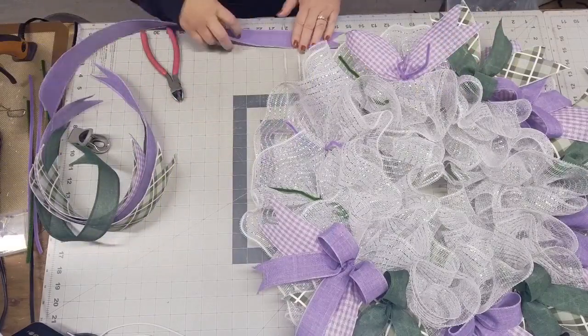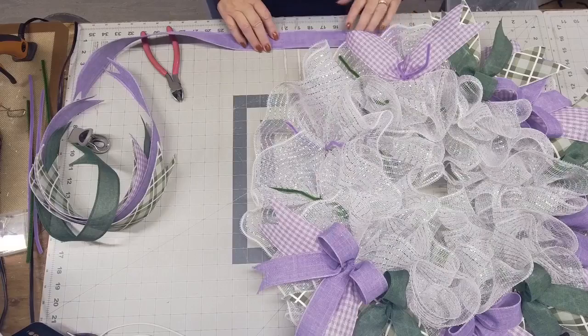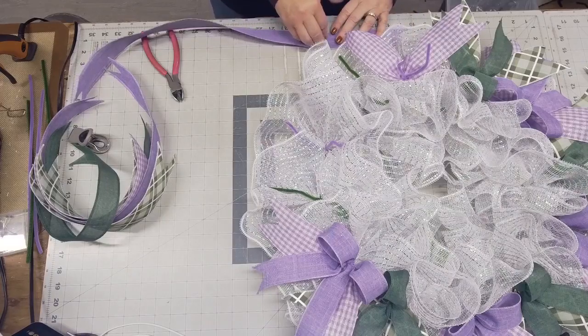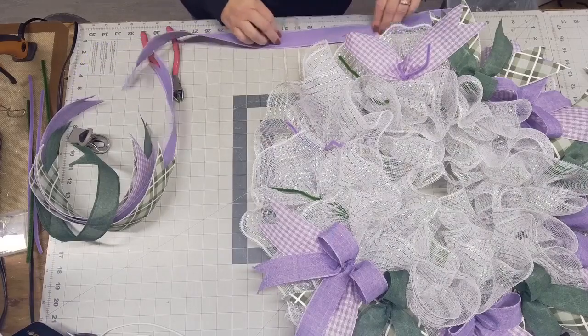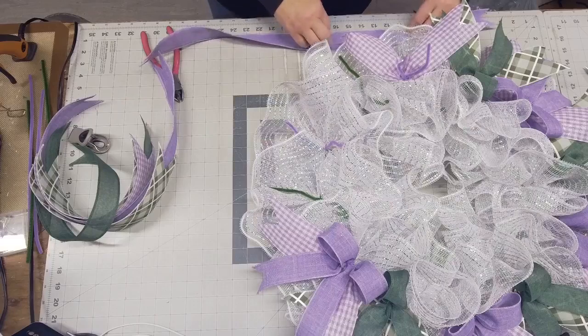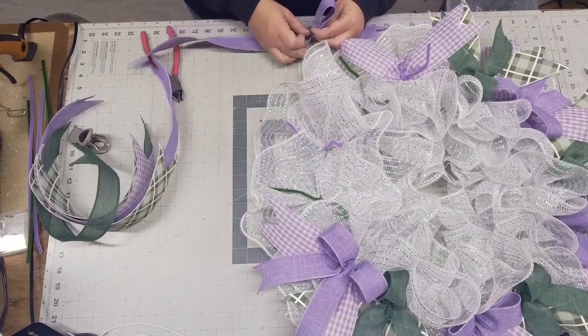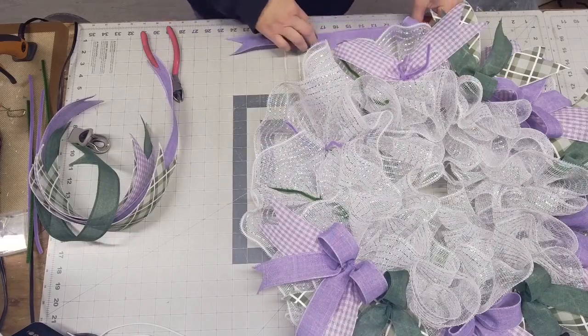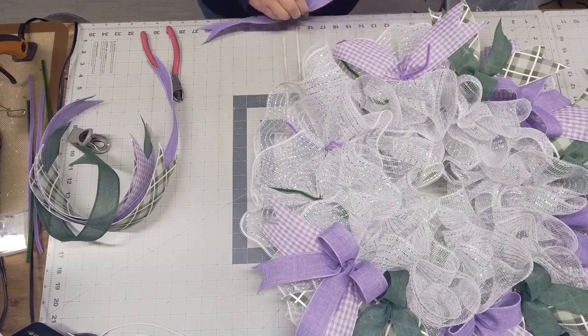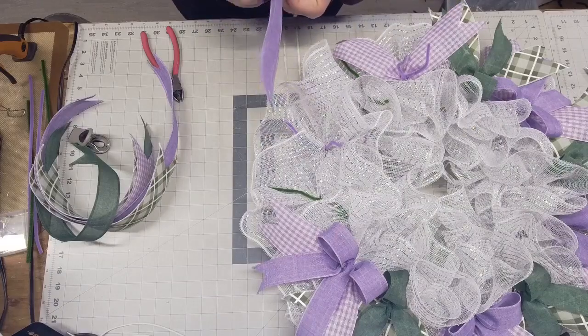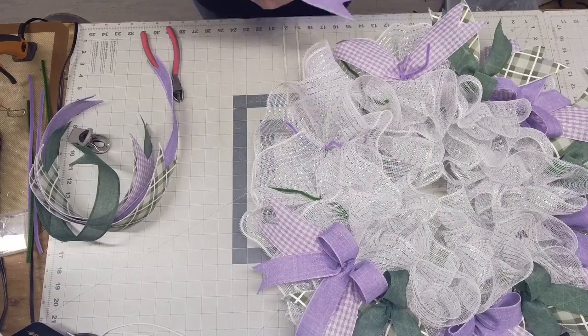Okay, we are doing our hand tied. So 7 inches in, switch hands, 7 inches in, switch, twist, 7 inches in, put it together, twist.